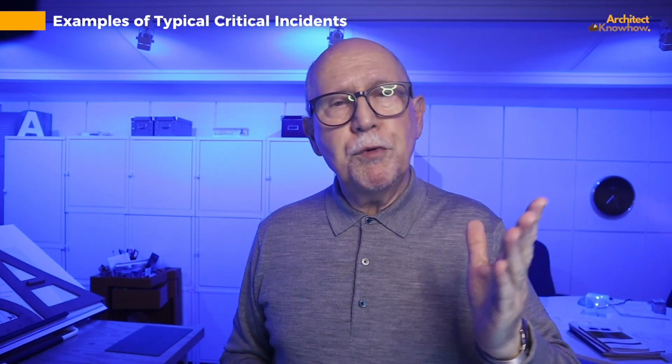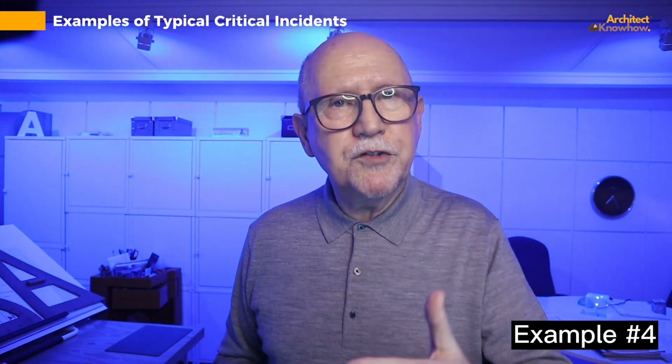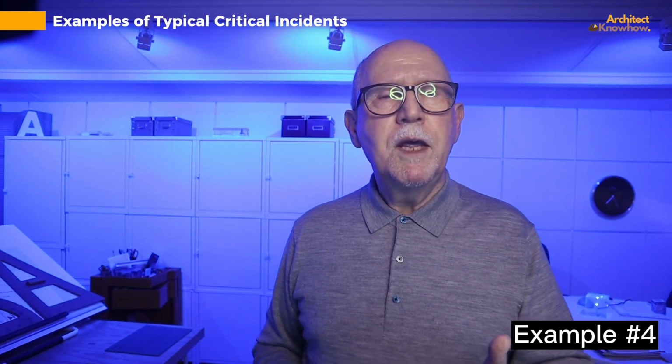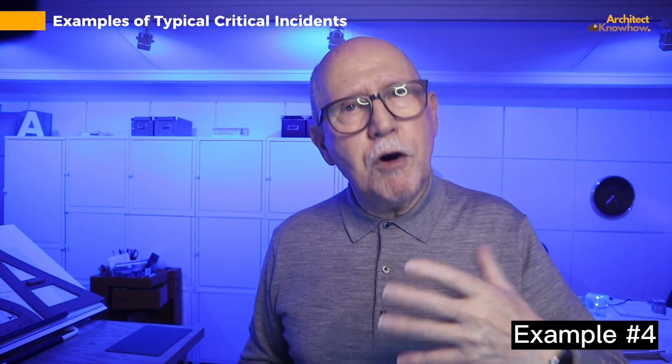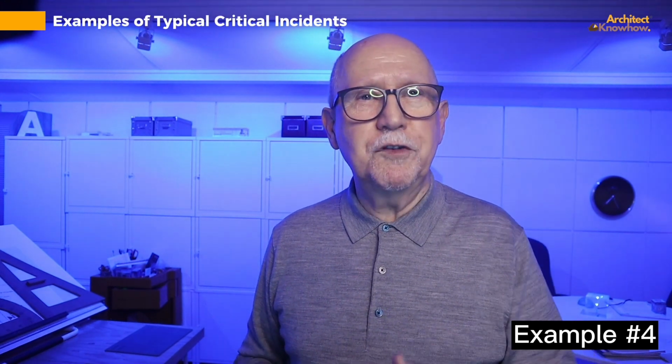So I want to go through another example then. So another example of a critical incident could be a conflict with local planning regulations.